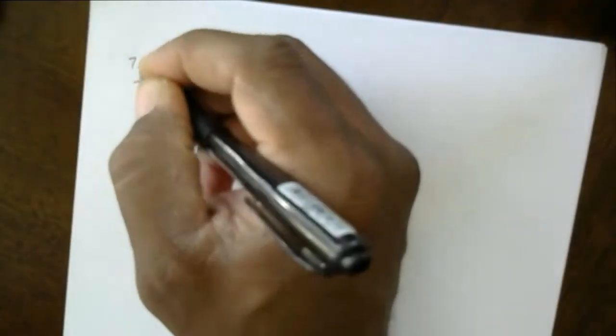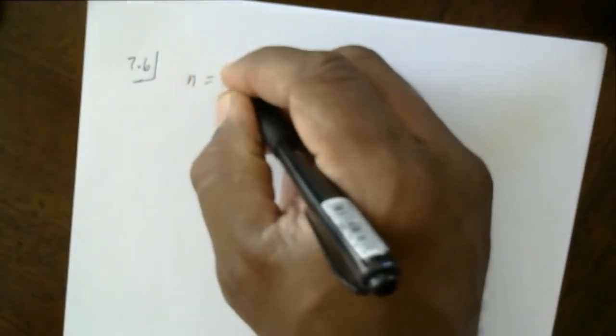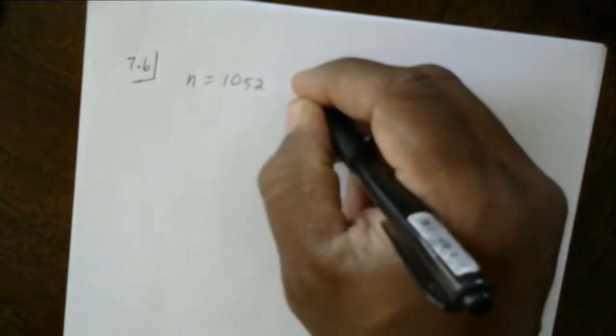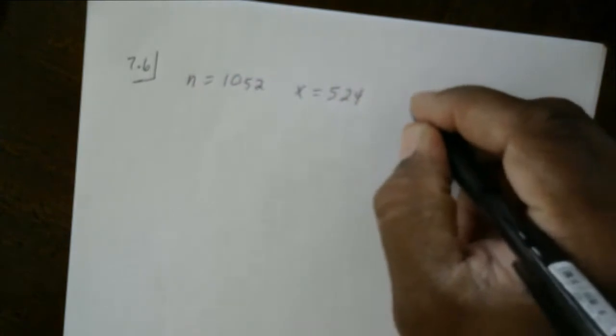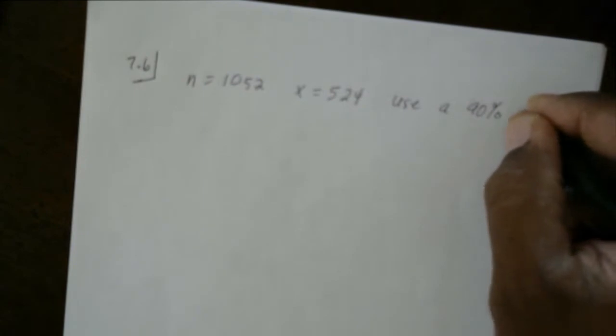I'm going to write this as 7.6, and we're given that N is 1,052, X is 524, and we're asked to use a 90% confidence level.